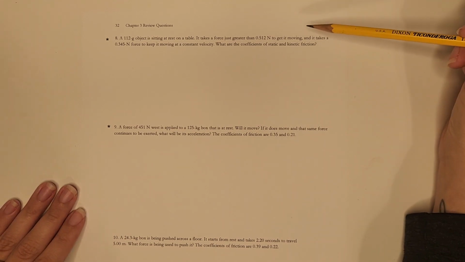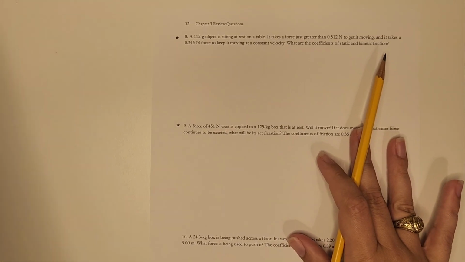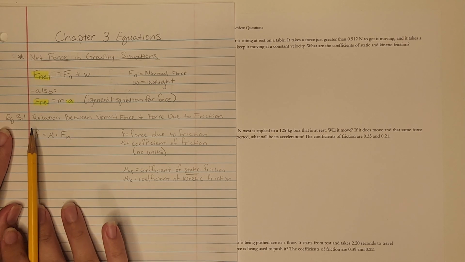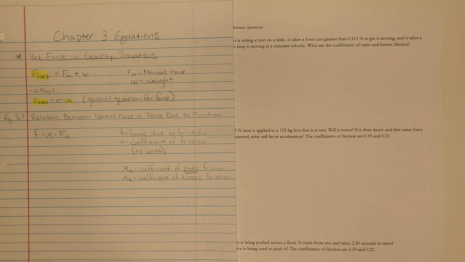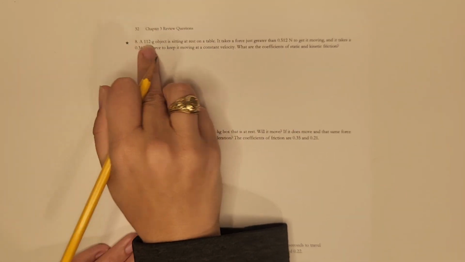Okay. So looking for any vector quantities, this is going to fit with my equation 3.1, which I've called, just based on the description before that equation, the relation between normal force and force that is due to friction. Okay. And we are specifically told that this relationship is not a vector quantity. It is just the relationship between the two. Okay. So we don't have any highlighting to do here. We do want to go ahead and write what we know. Okay. So our mass is 112 grams.